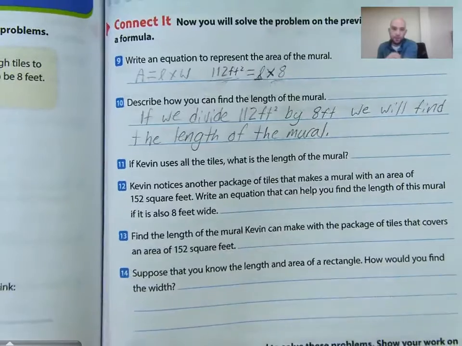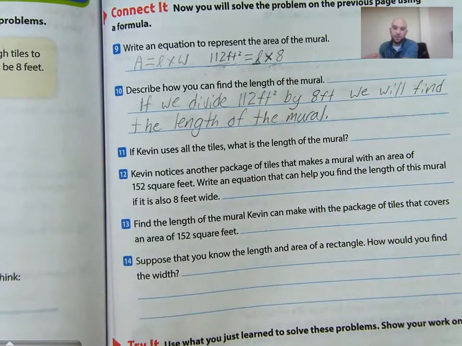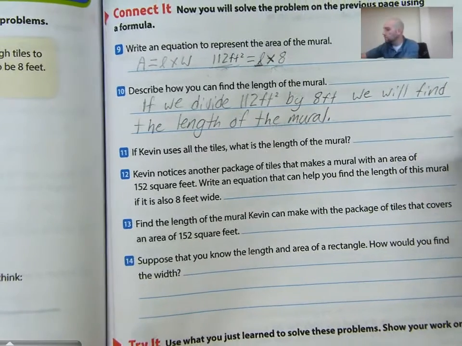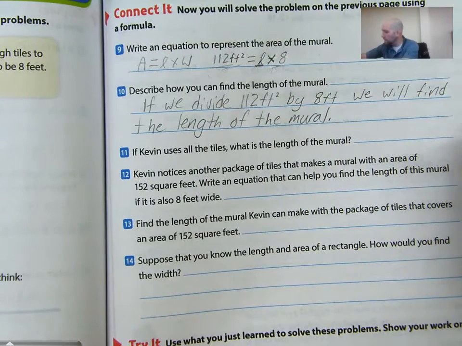If Kevin uses all the tiles, what is the length of the mural? So let's do 112 divided by 8.